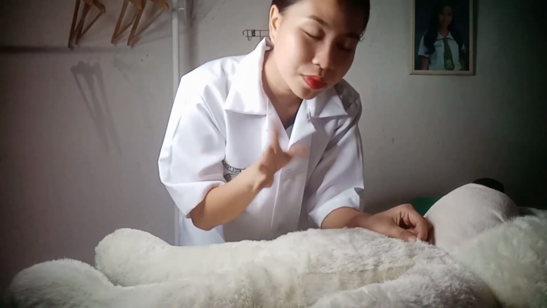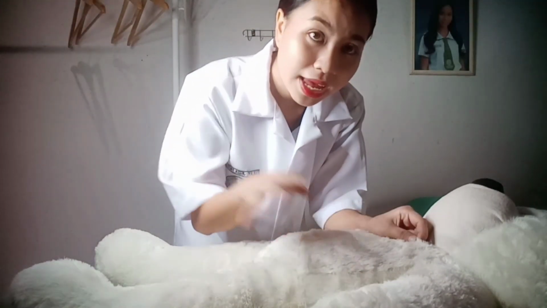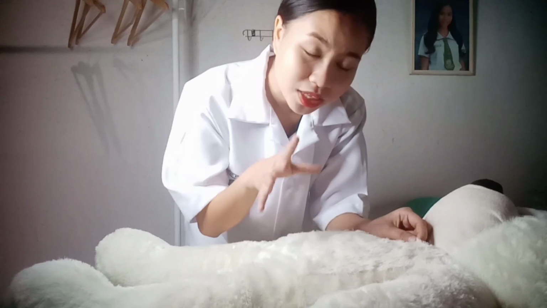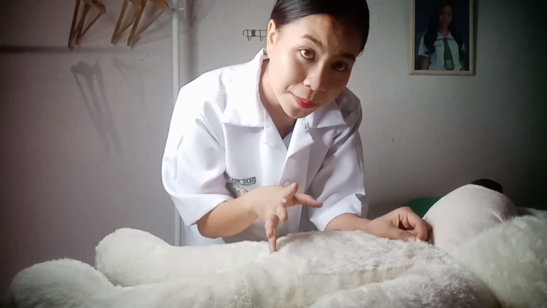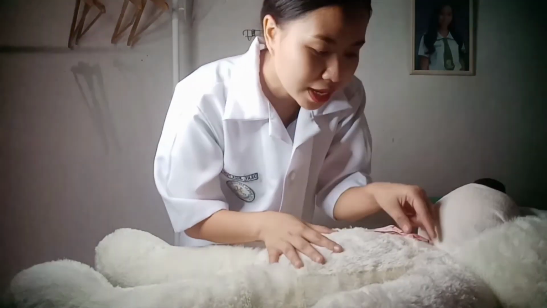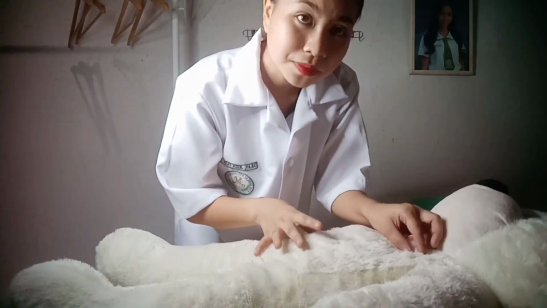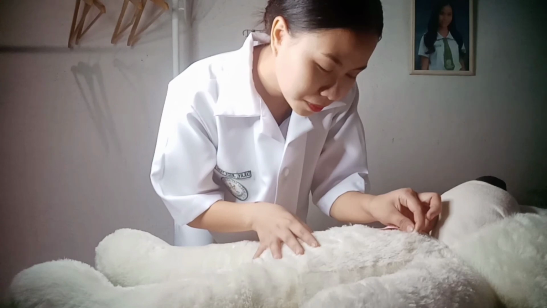By the way, mobility refers to how easily the skin can be pinched, and turgor refers to the skin's elasticity and how quickly the skin returns to its original shape after being pinched. So let's take note of that. Again.